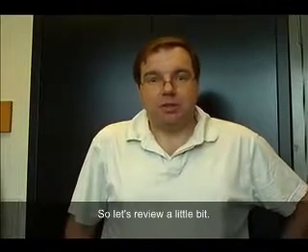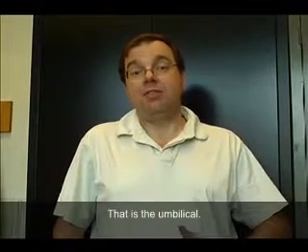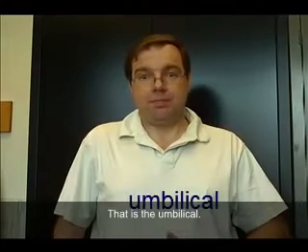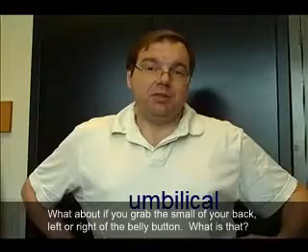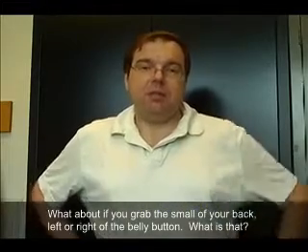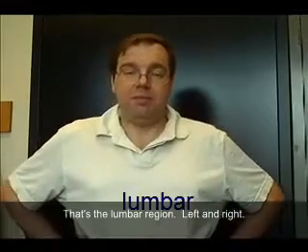So let's review a little bit. What's the area right where the belly button is? That's the umbilical. What about if you grab the small of the back of here, left or right of the belly button? What's that? That's the lumbar region, left and right.